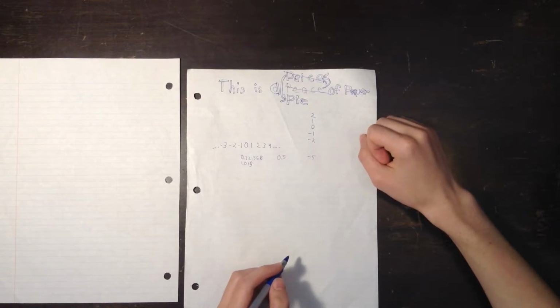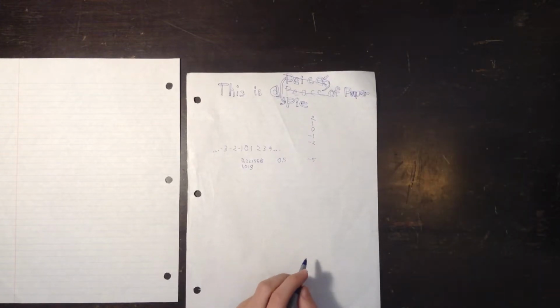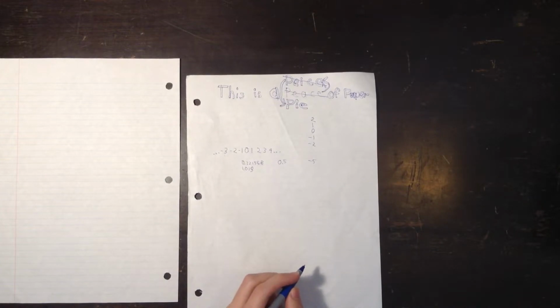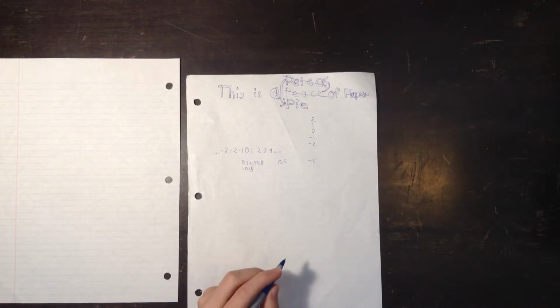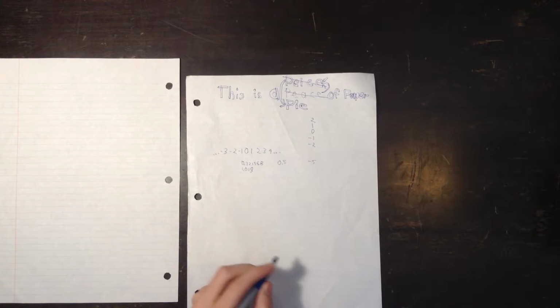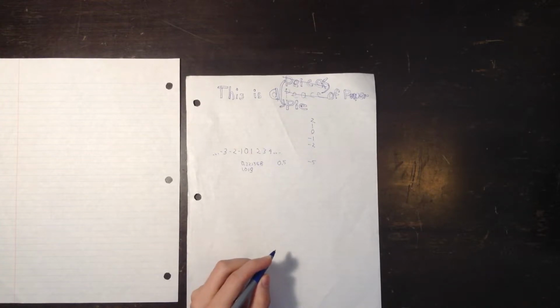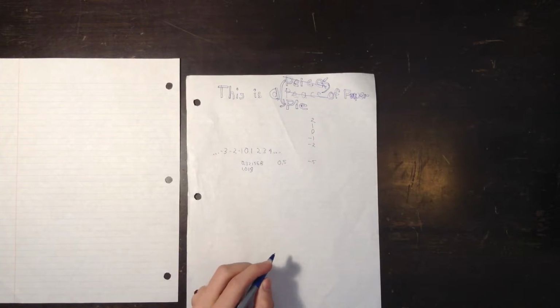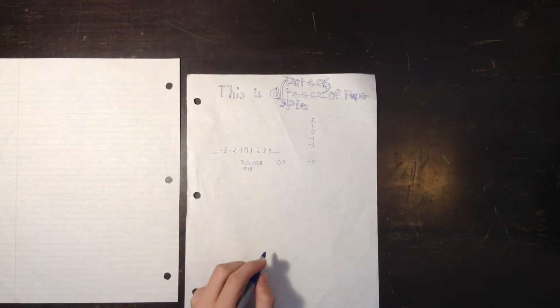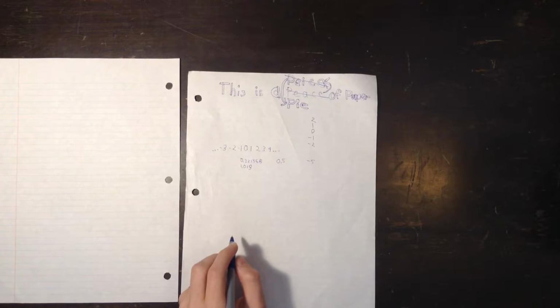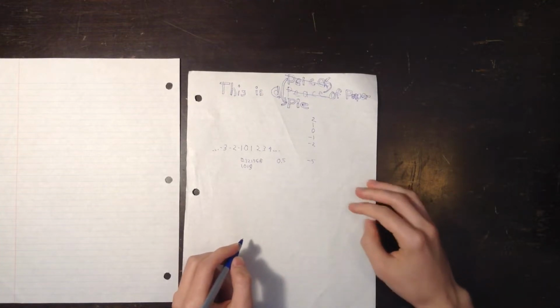But I think that's basically where the confusion comes from: if negative numbers are less than 1 and decimals are less than 1, then they must be the same thing. And that's probably where the confusion comes from. But once you see it, it actually makes a lot of sense.